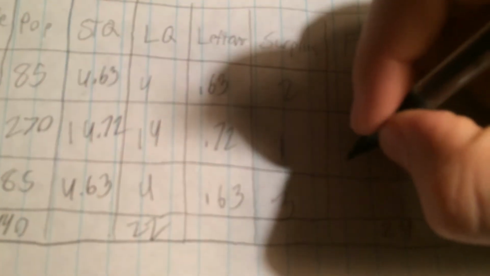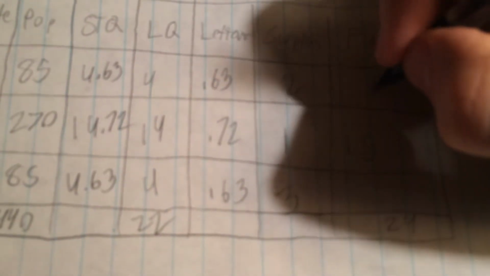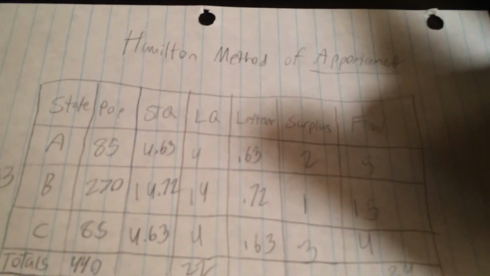And the surplus would be whichever one would round up first, so basically the biggest one, and since these are tied, it doesn't matter. And since this does not equal 24, that would be 22. You take whichever one rounds up first and give it its extra seat, so you'd round it up after that, and that'd be 15, and that would be 5, and that one would be 4, equaling 24, and that's Hamilton's method of apportionment. And that's all I got.